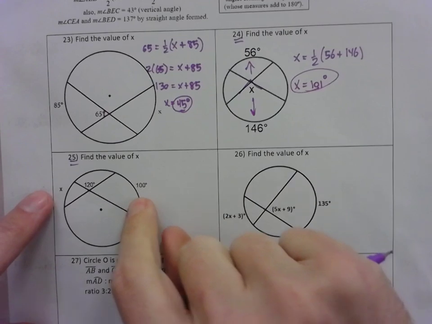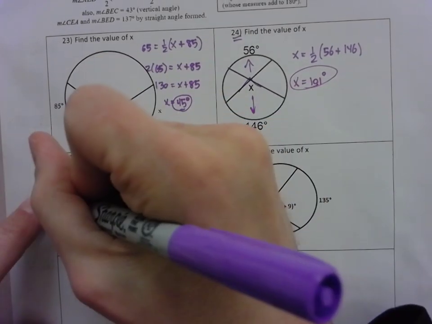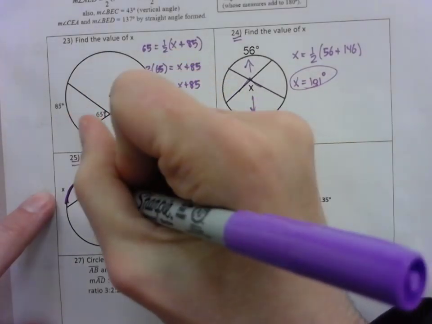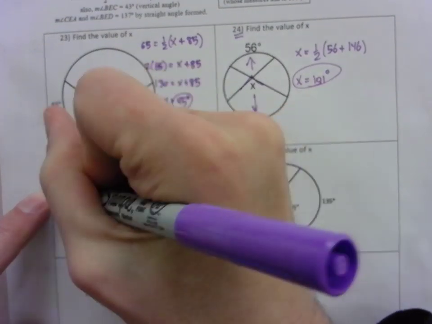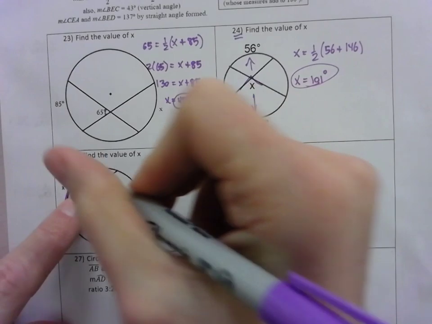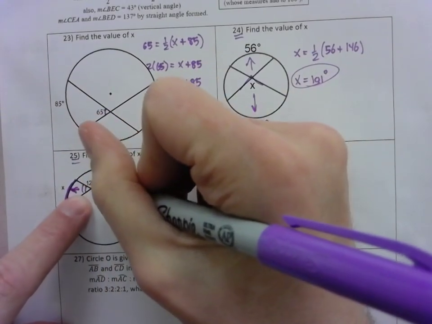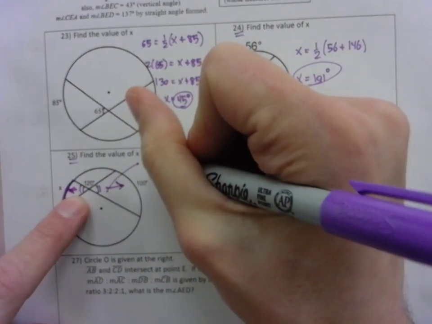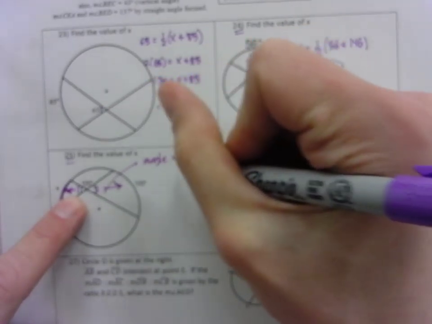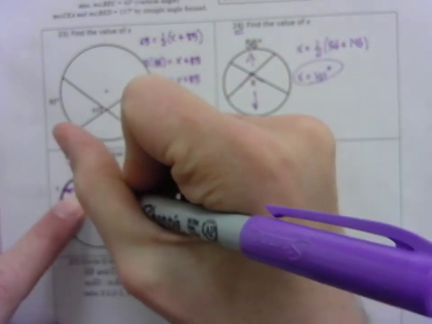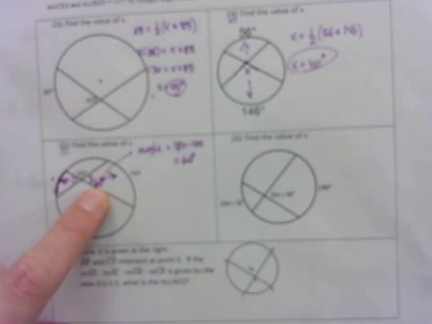Number 25, x is an arc, and the angle that I want to use actually is not the 120. I want to use the angle that's supplementary to it. So I am going to take away 120 from 180 to get the angle. So I'm going to use 60 degrees. The angle is 60, so I will say angle equals 1/2 arc plus arc.